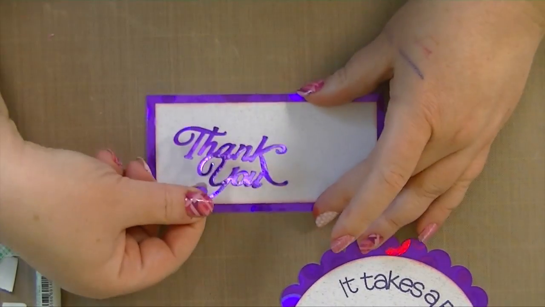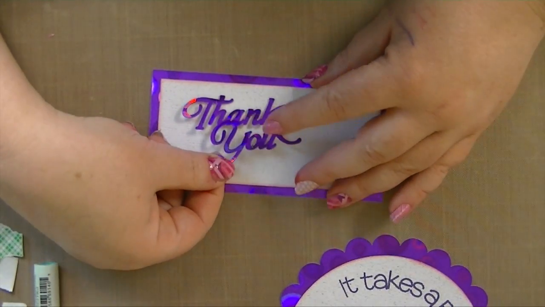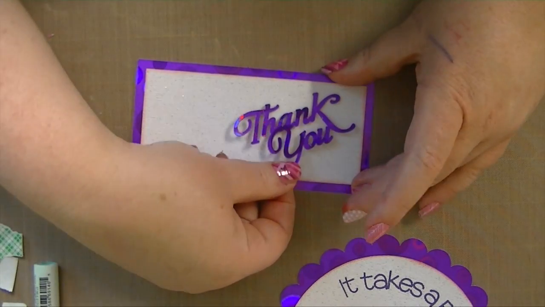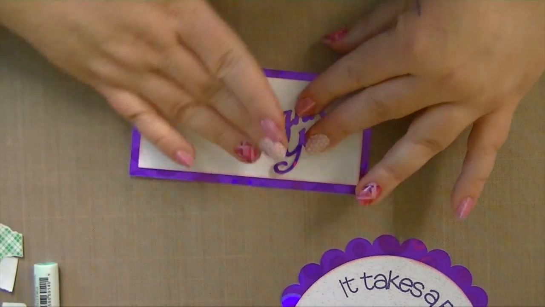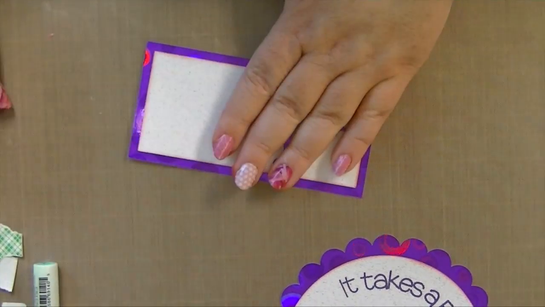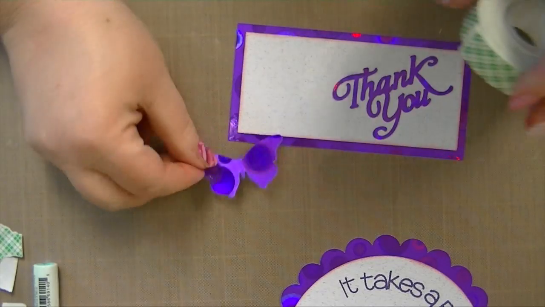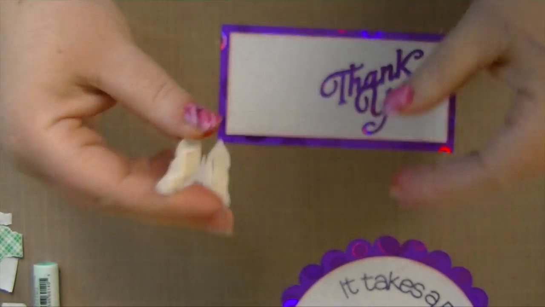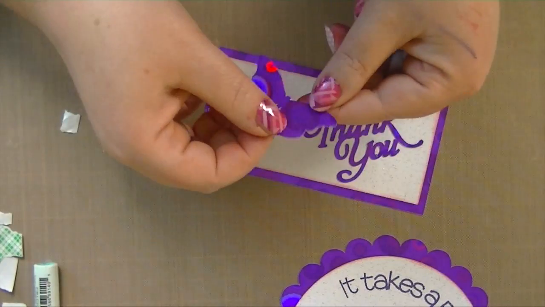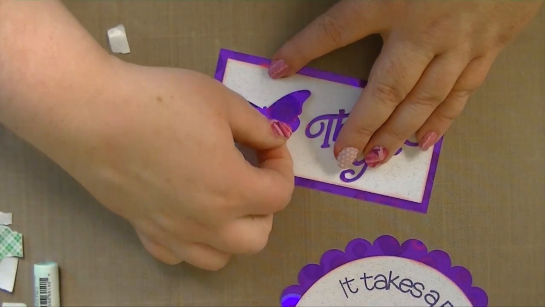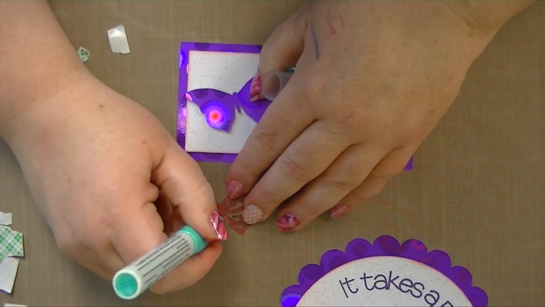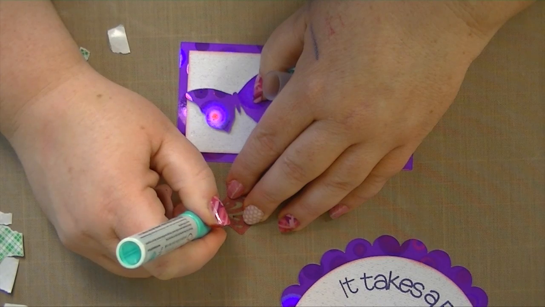Okay, I think I'm going to stick this right here. I'm going to put it at an angle. You know what? I'm putting it over here. I forgot I wanted the butterfly there. Four little pieces on there. For this butterfly, I'm just going to put some glue in the center. Lots of it.